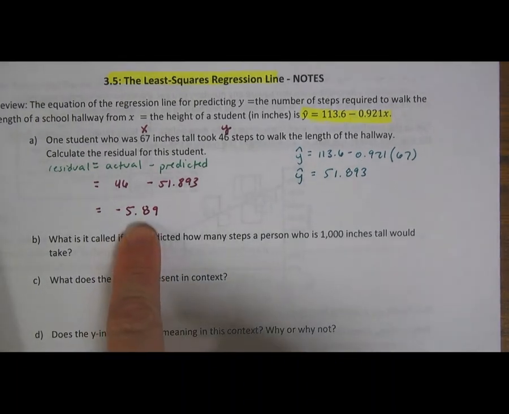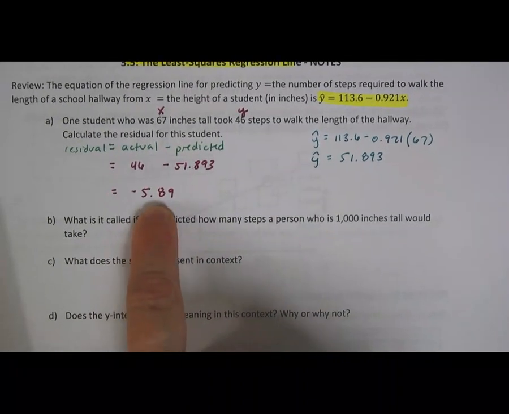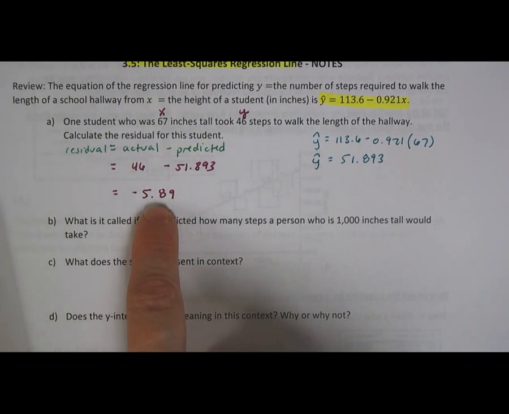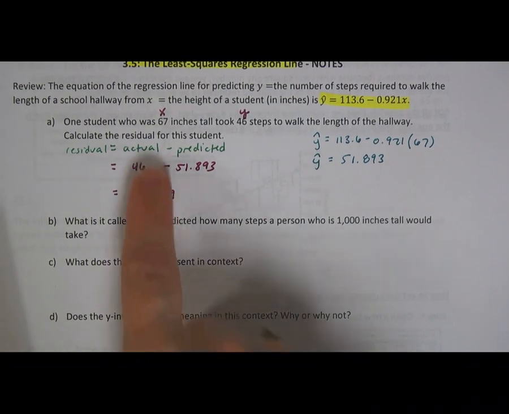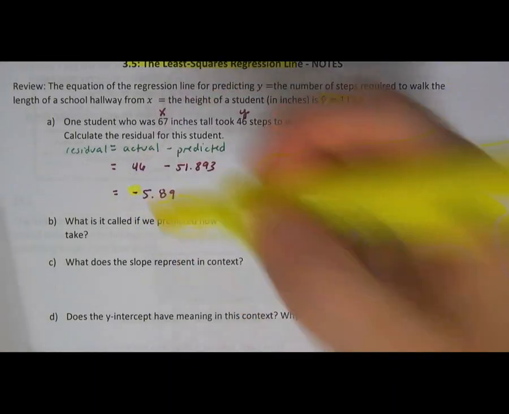And I wish I had asked this in the notes, but just to recall, would this particular point on the scatter plot for this student be above or below the line? Below. How do you know it's below the line without seeing the graph? Good. Because if the residual is negative, that automatically means that data point on the scatter plot is somewhere below the regression line that's drawn through there.